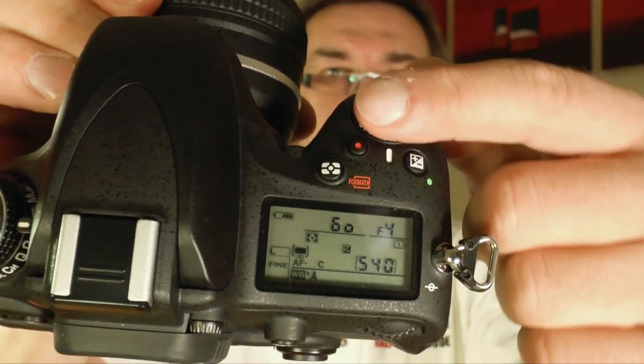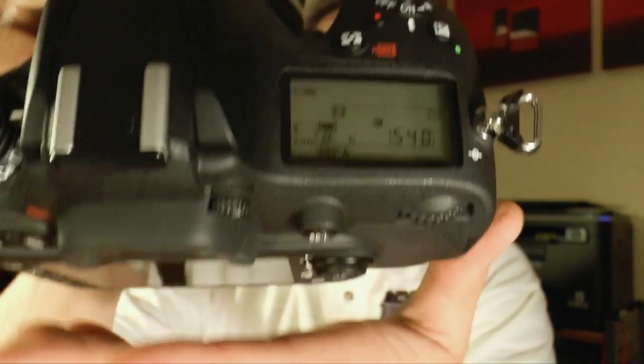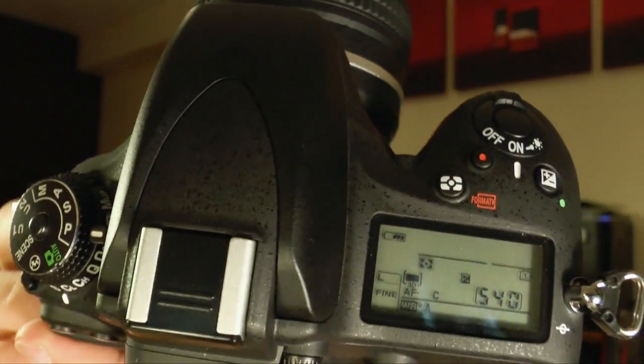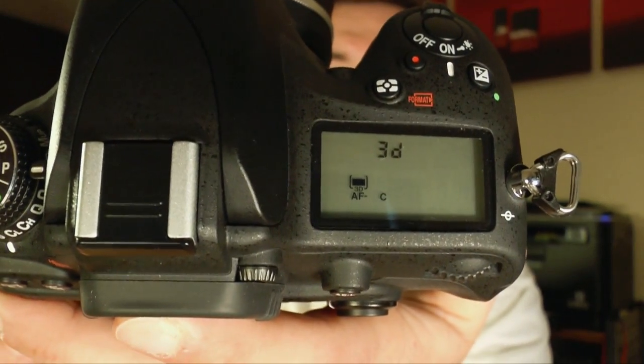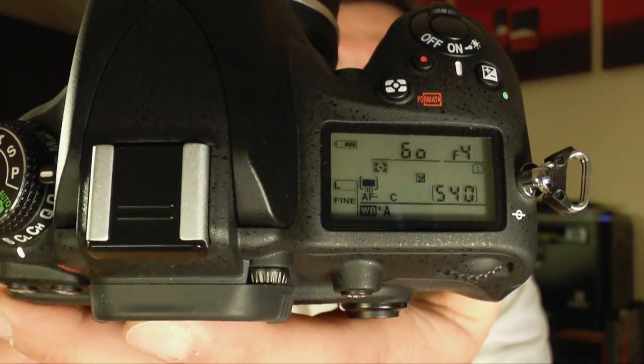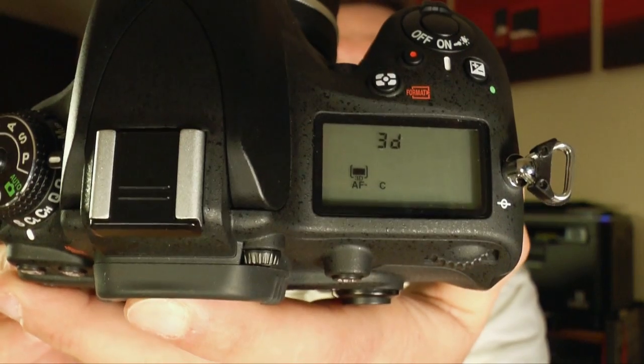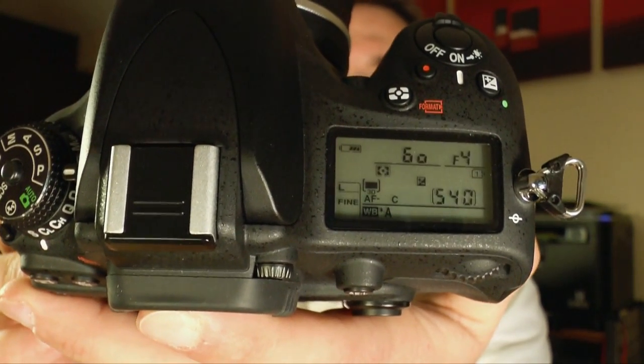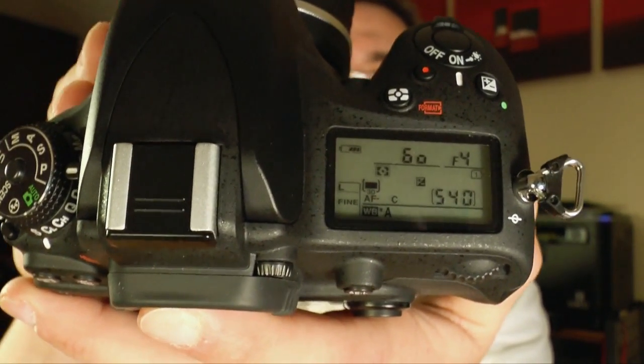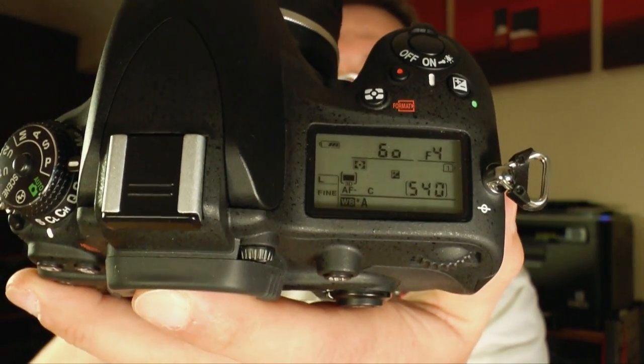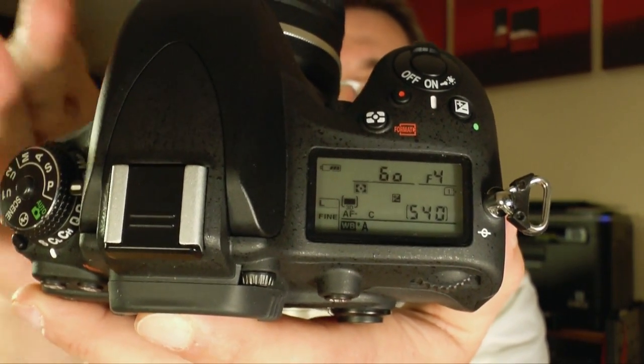You have the display here on top also, but in my opinion it's a little bit difficult to see the different modes, but it's still possible. You don't have to go over the monitor on the back side, just go on top.